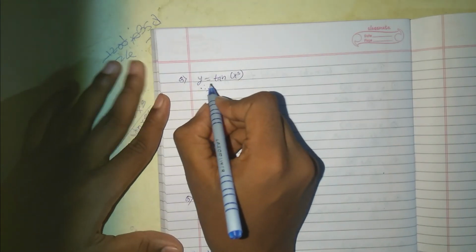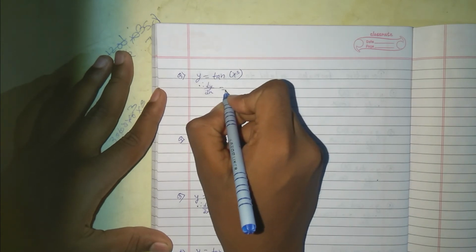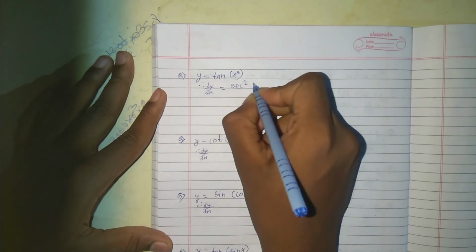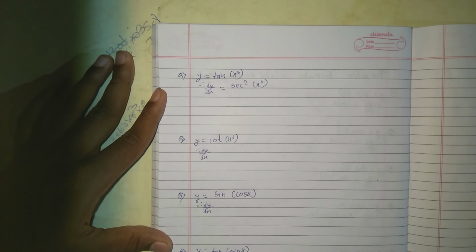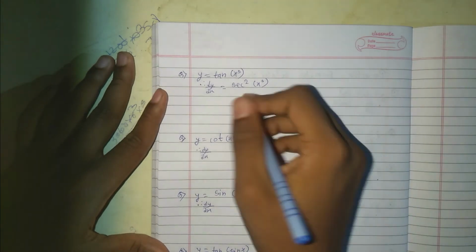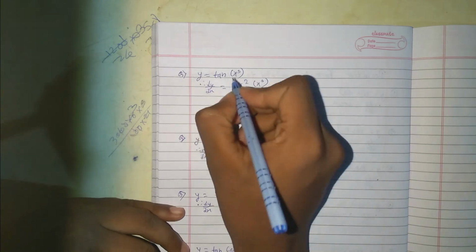Now question, given that y is equal to tan x raised to 5, therefore dy upon dx is equal to sec square x raised to 5. If there is still confusion, go and look at the given table where we saw that y is equal to sin x gives dy upon dx equal to cos x, and so on. The derivative of tan x is sec square x.